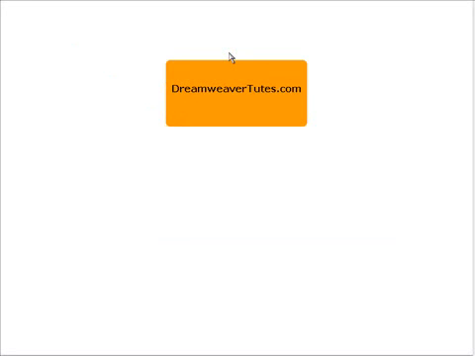Let me show you the difference between a normal text box and a text box with rounded corners. As you can see here, this text box has got square corners. But using some clever CSS code, you can actually create a text box that has rounded corners just like this. So let's take a look at exactly how to do this step by step.